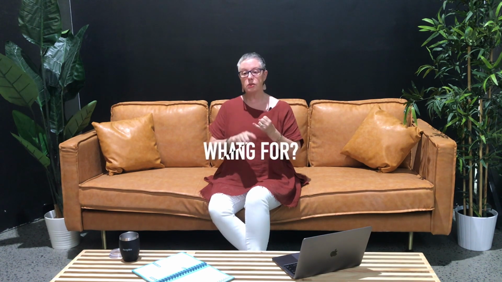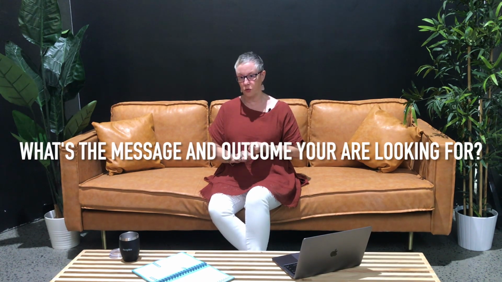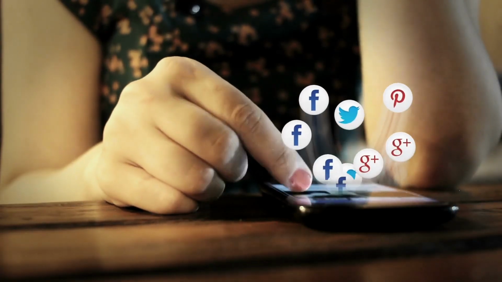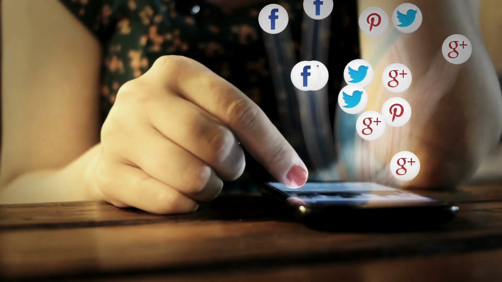Alrighty, so you're going down the path of getting the advertising out there on your social platforms. What's a few steps that you need to consider before you get this going? One, what's the message, what's the outcome that you're looking for? Number one, who is it for? Who is the audience you're speaking to, and what is the pain point that you are resolving for them?